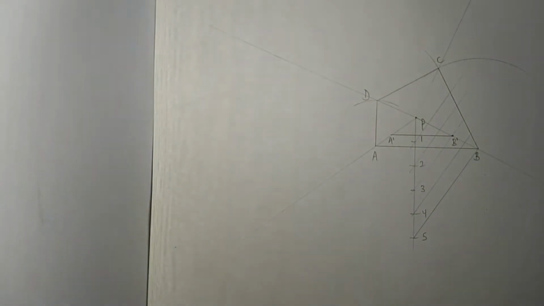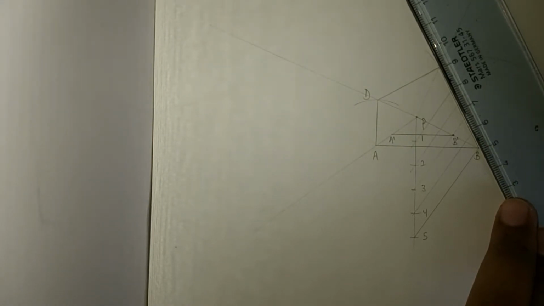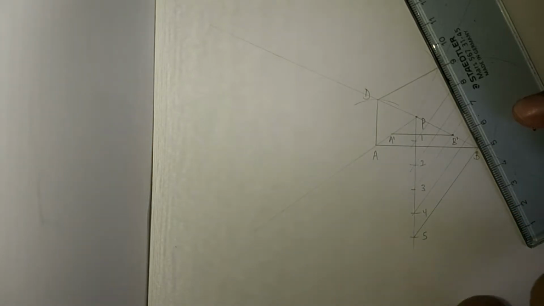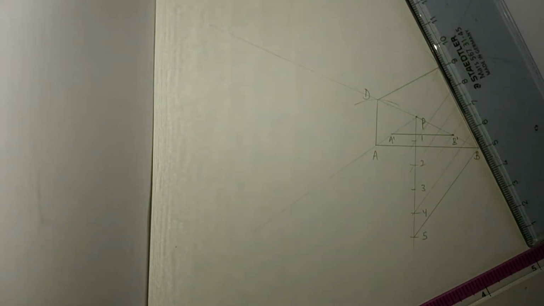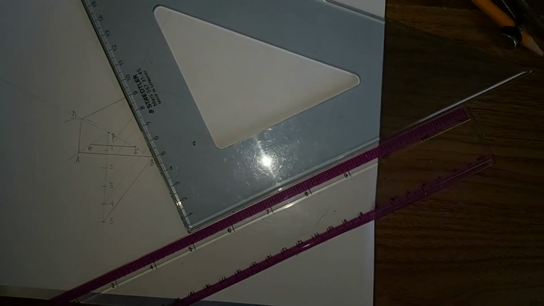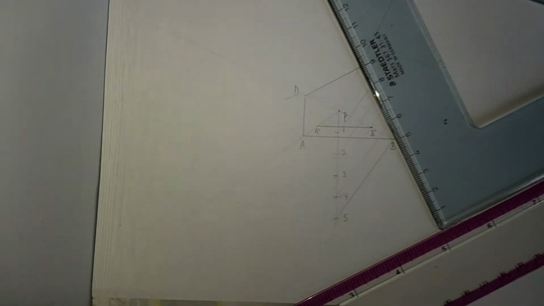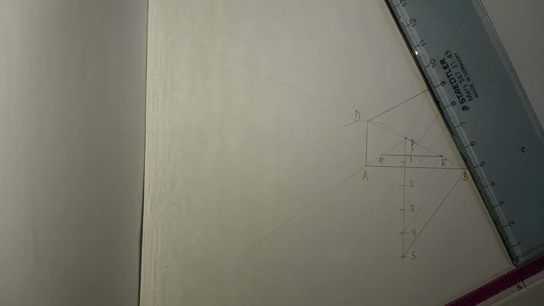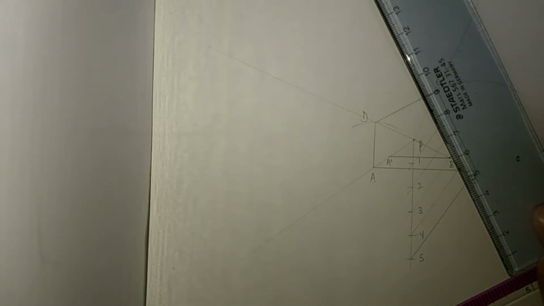Then you can slide the other side, which is BC. So you set your set square and ruler parallel to BC, and you slide it to where B1 is.